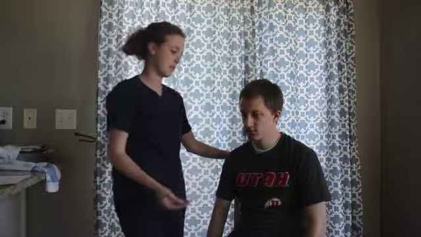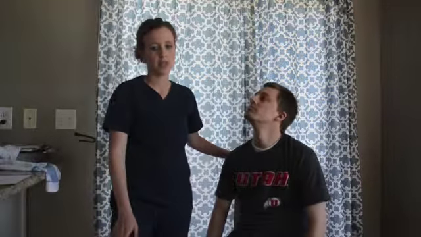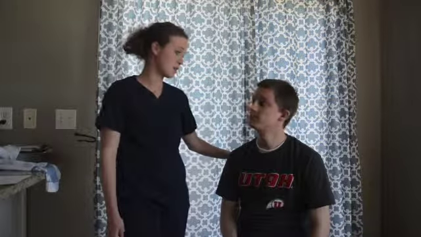I'd remind him to take his medication, because Alzheimer's is not curable. Medication can help prolong the effects. And that is it. This is my patient with Alzheimer's, and hopefully we learned something from this.